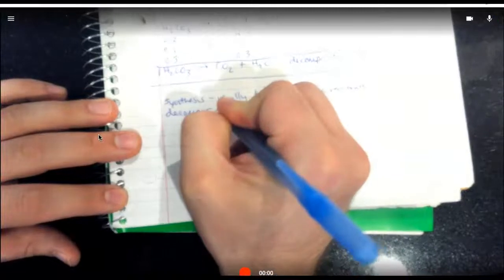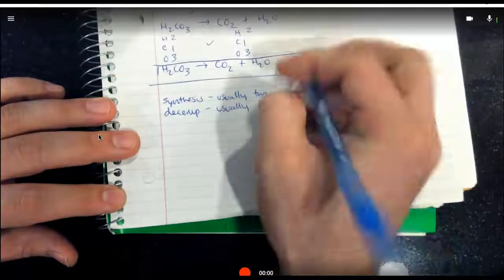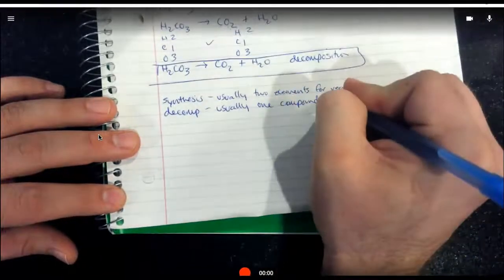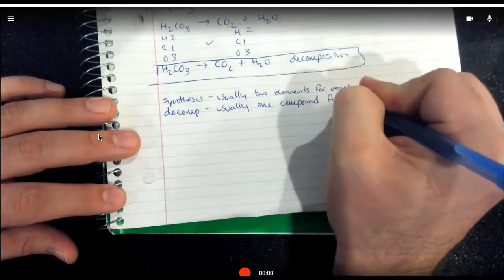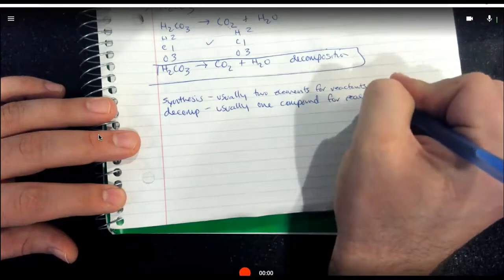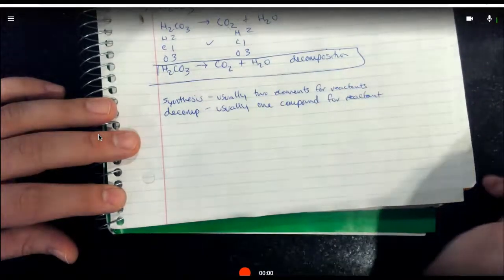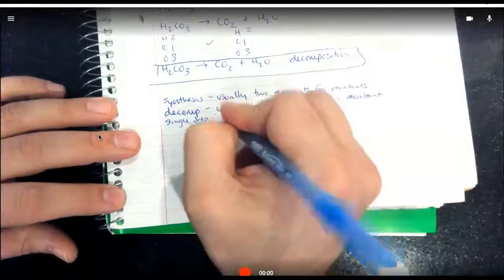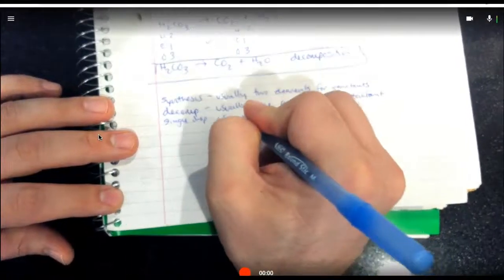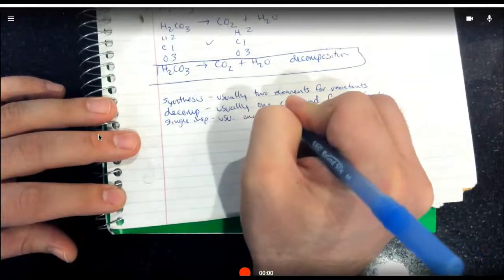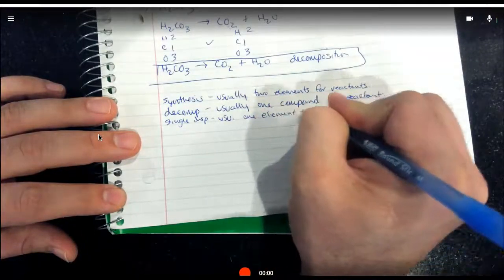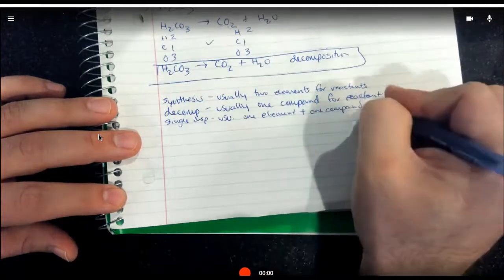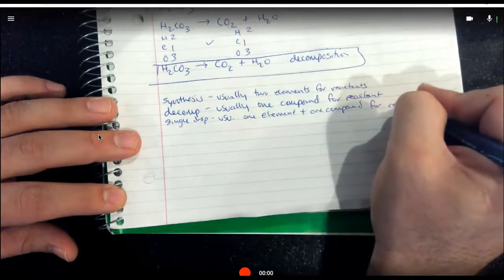Decomposition, usually one compound for the reactant, and that is usually going to be a decomposition reaction. Single displacement. That's usually going to be one element plus one compound for the reactant.